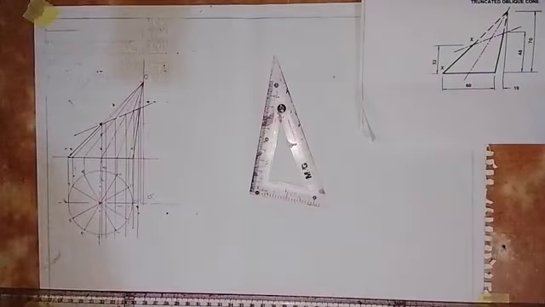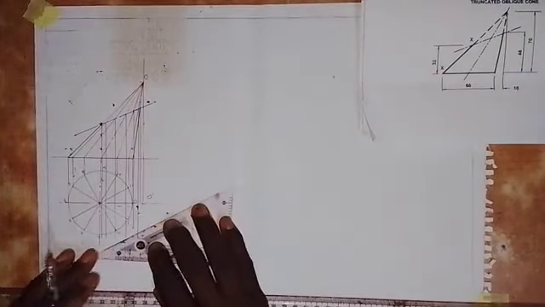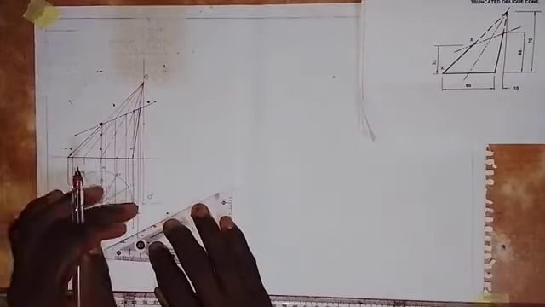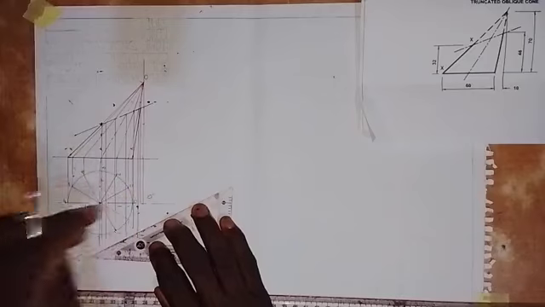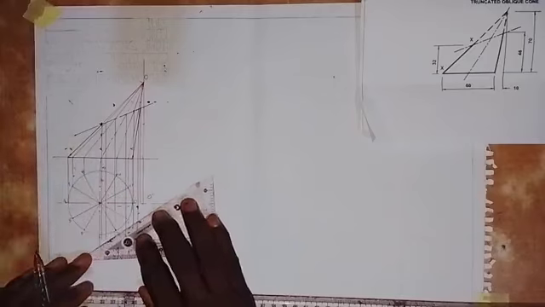All right, so the next thing that we are going to do is, from each of these points on the circle, we are drawing a line to connect them with the apex of the cone, that is point O prime.